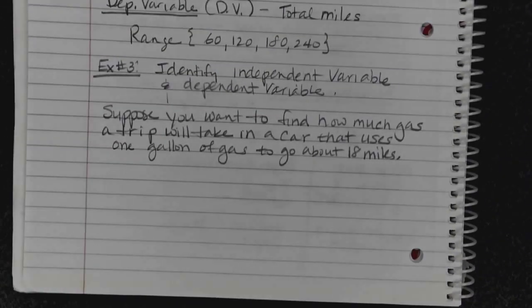In that sentence, I want to know what is your independent variable and what is your dependent. Okay? So suppose you want to find out how much gas a trip will take in a car that uses 1 gallon of gas to go about 18 miles. Everybody have an answer?